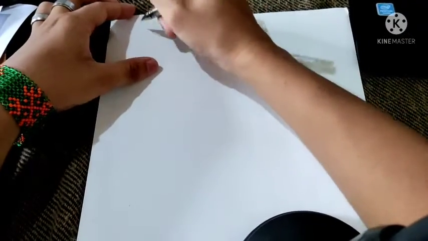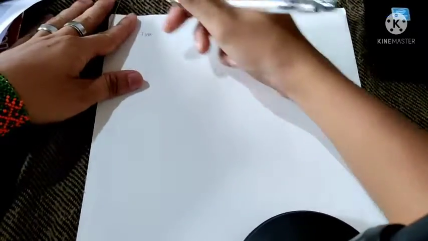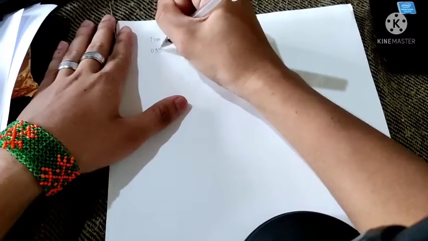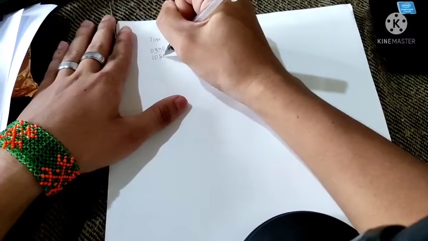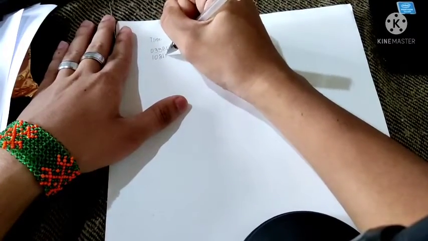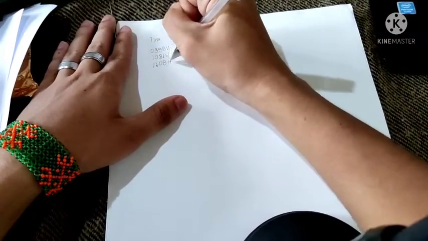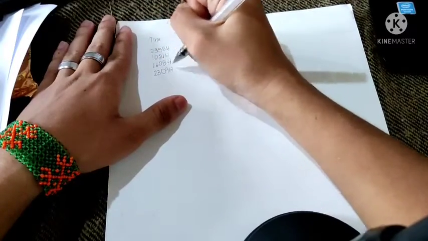So ang una natin gagawin is isulat muna natin yung time. 16:08 hours, 23:09 hours.